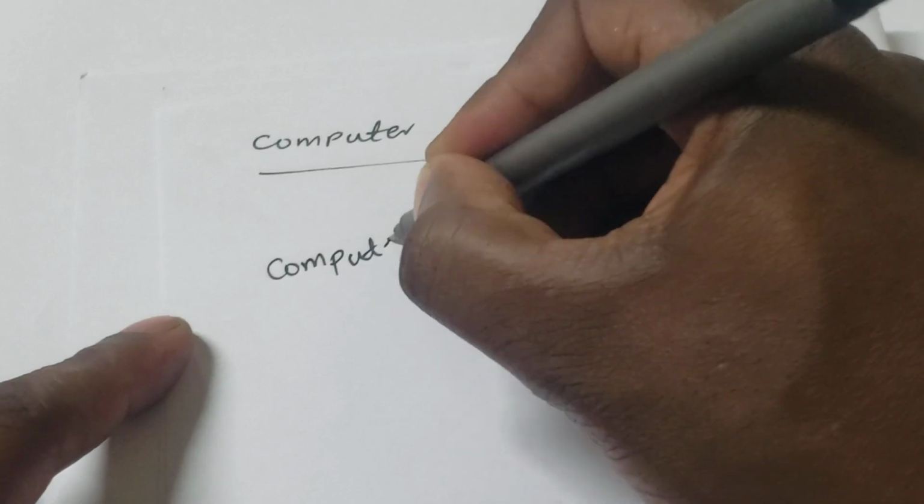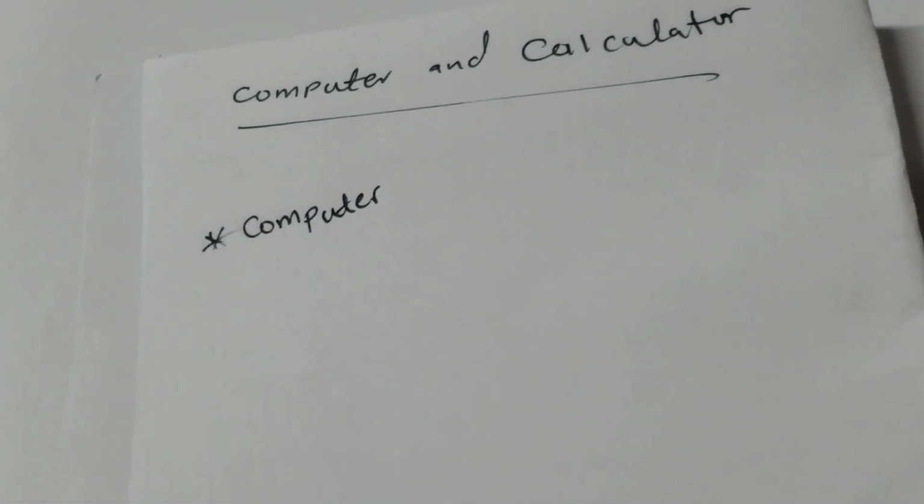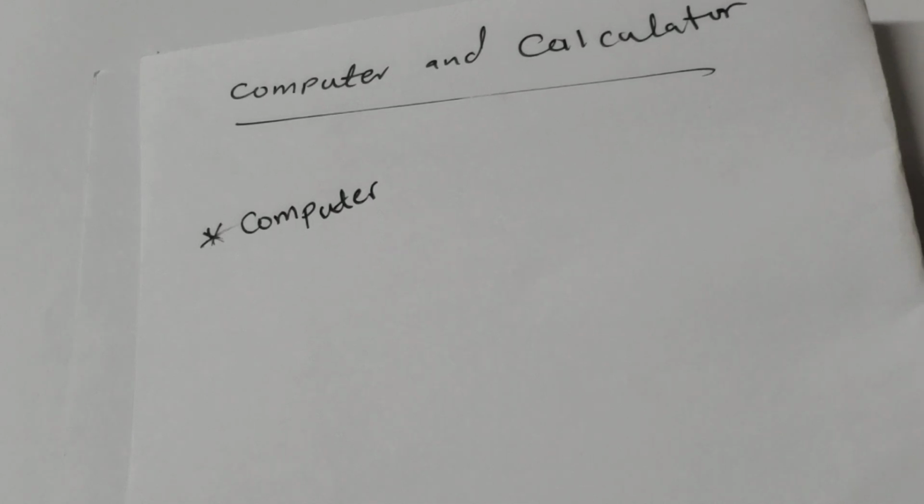So, a computer. All right, so what is the computer? In its simplest term, a computer is an electronic device that manipulates information or data. By data, we're talking about unprocessed information.